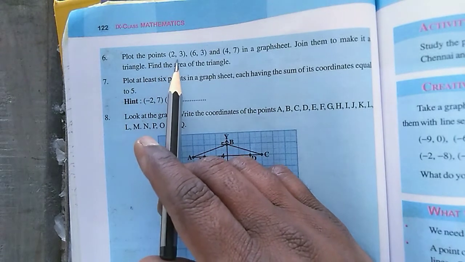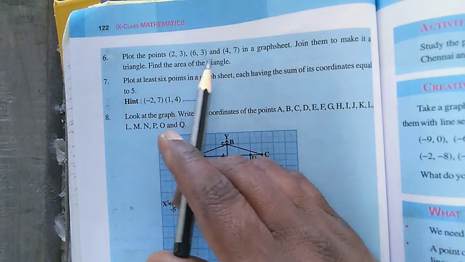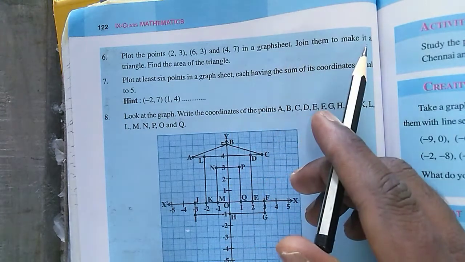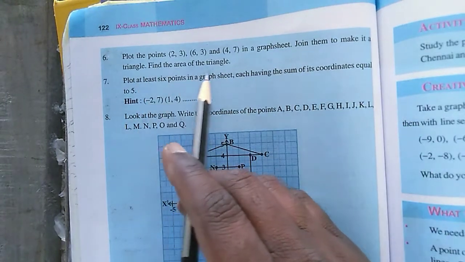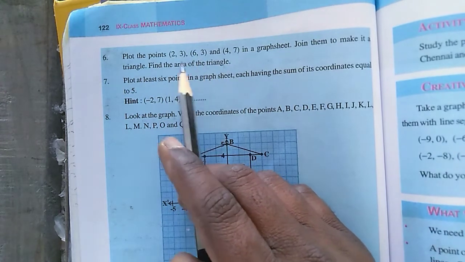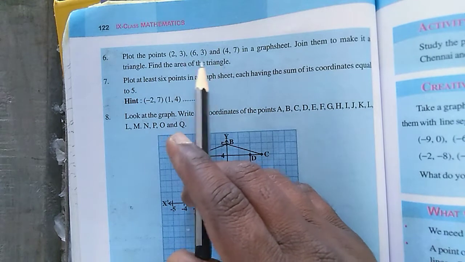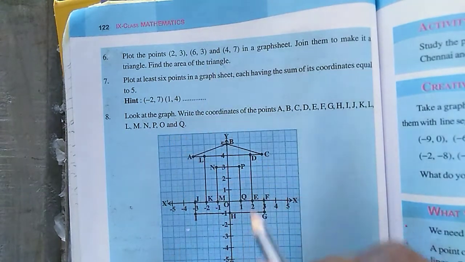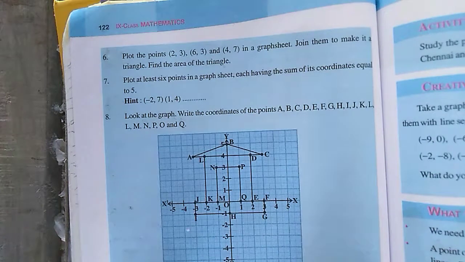Plot the points (2, 3), (6, 3) and (4, 7) on a graph sheet, join them to make a triangle, and find the area of the triangle. Let us draw the triangle by plotting these 3 points. By joining them, it will form a triangle on the graph sheet. Let's see the graph sheet now.